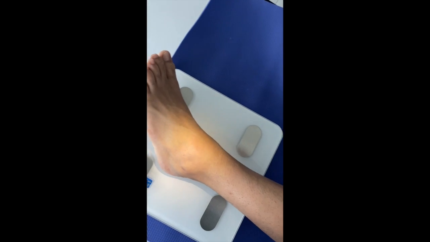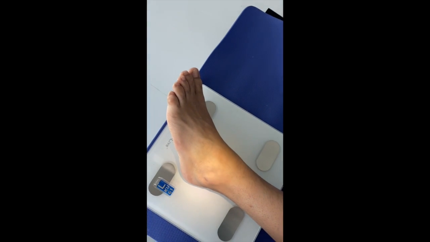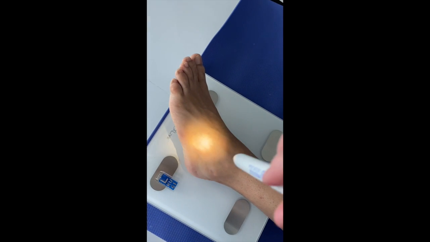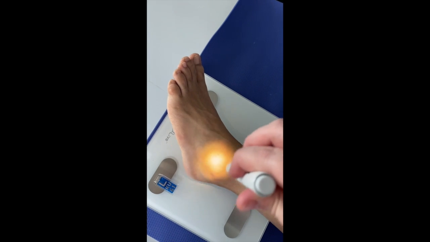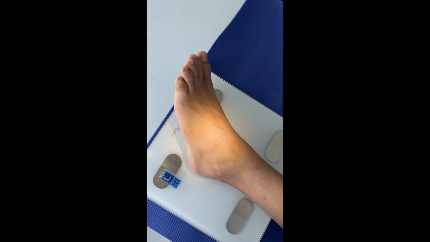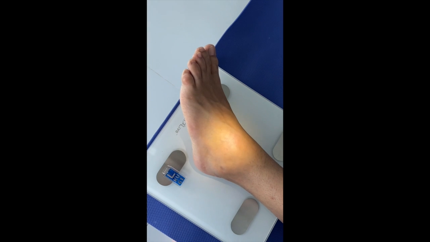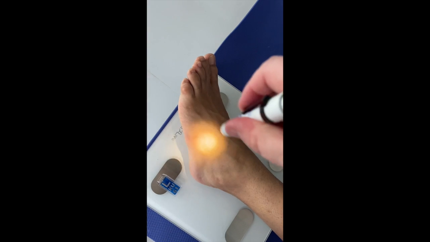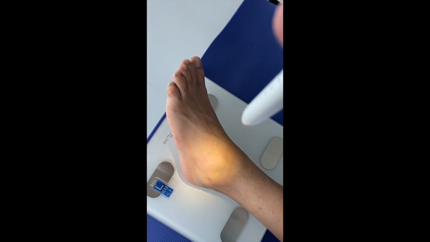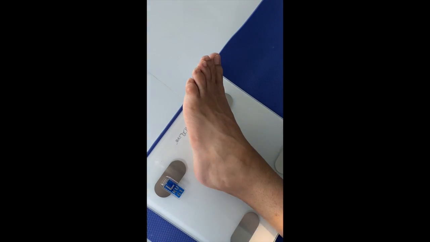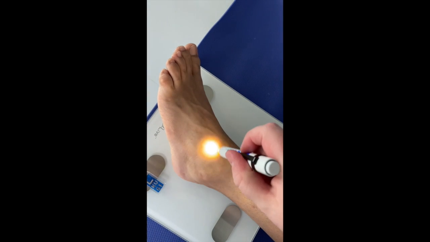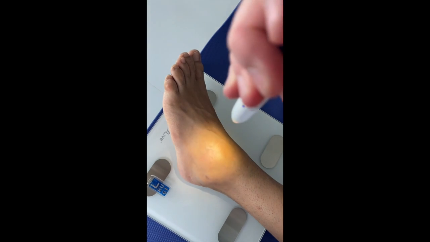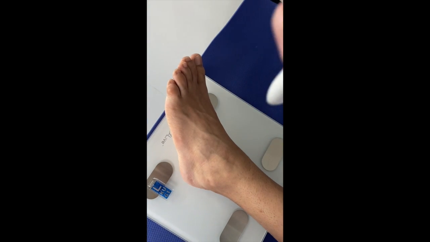For the AP oblique of the ankle, our patient is going to be supine or seated with their leg extended. You want them to rotate their leg and foot 45 degrees medially, and the CR is going to be perpendicular to midway between the malleoli. So it's going to be somewhere right around here. Perfect. You see, those are where your malleoli are. The exposure is going to be taken at 40 inches SID.